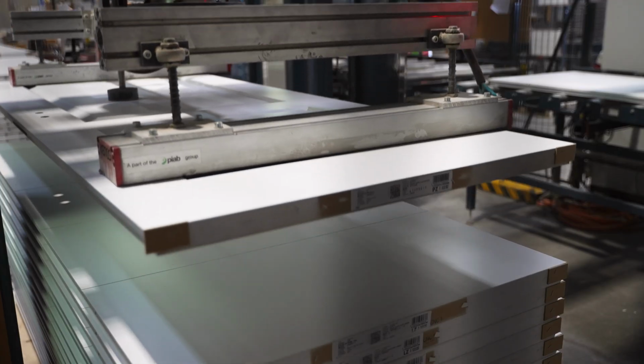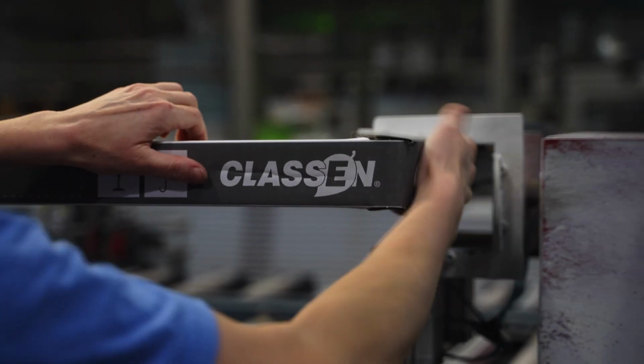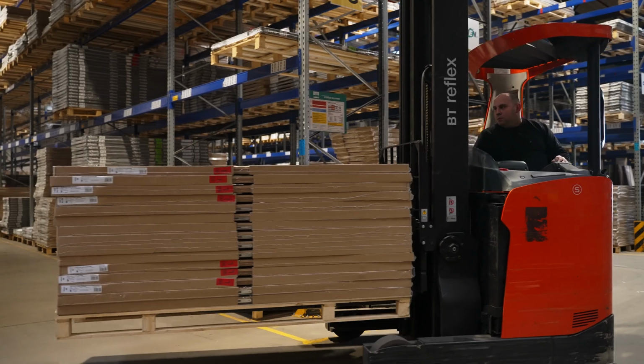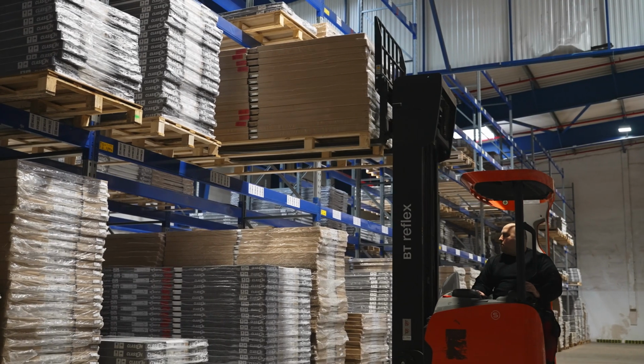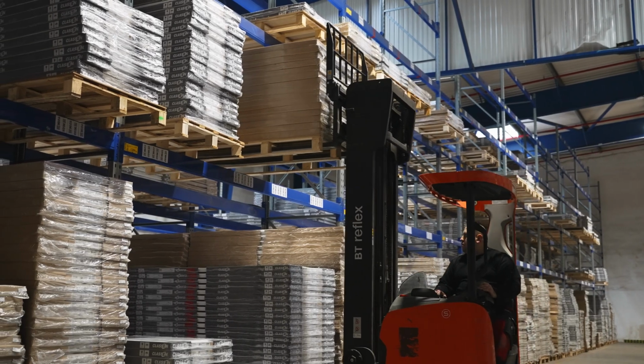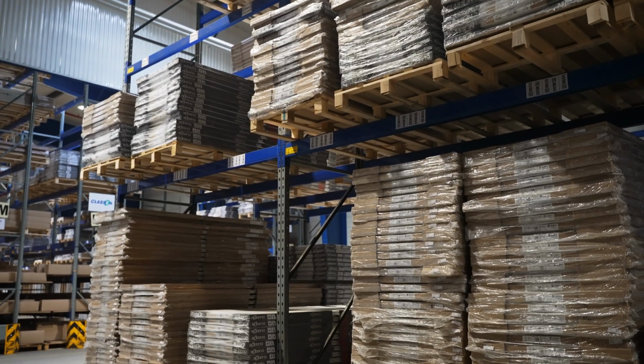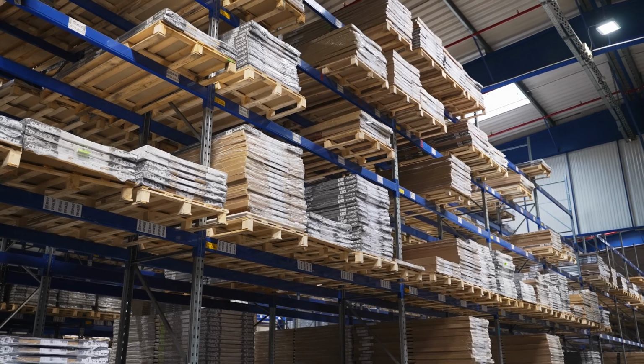The packaged doors are transported to the finished product warehouse. Every day, around 3,000 interior door leaves are produced in the Classen factory in Zvanovice. Klassen's products are available for customers in Poland and 36 other countries.